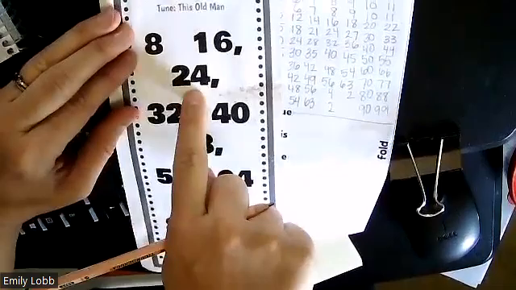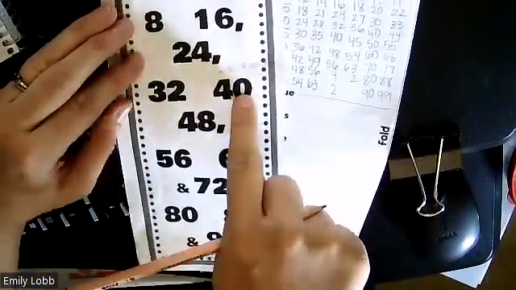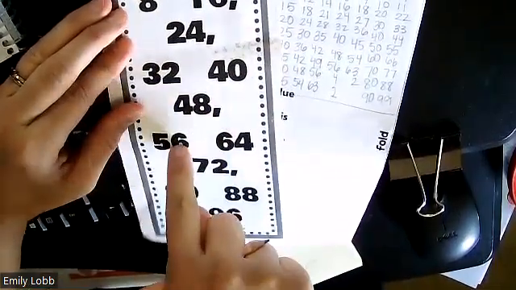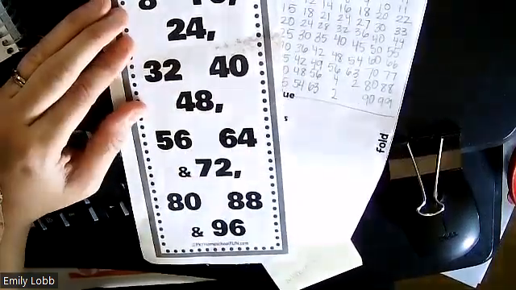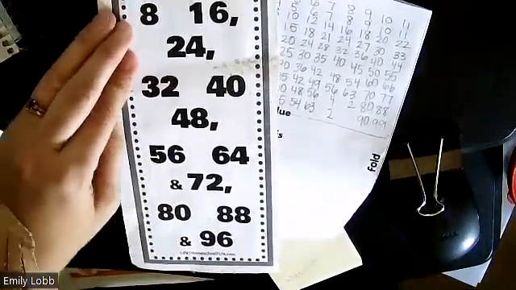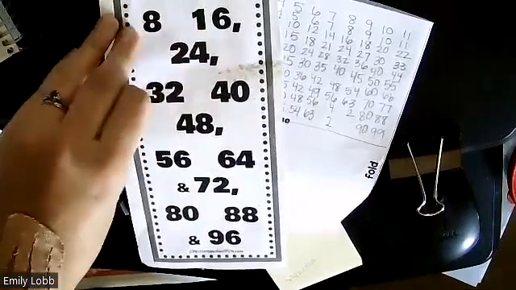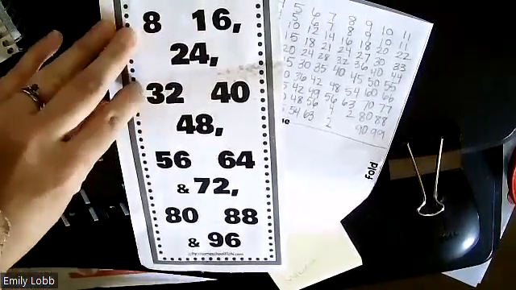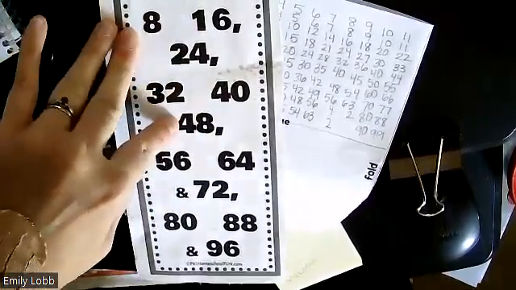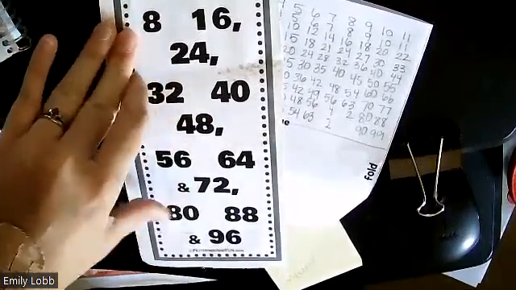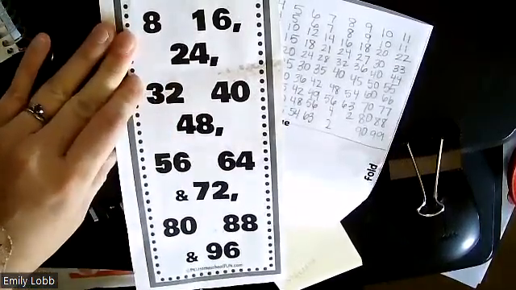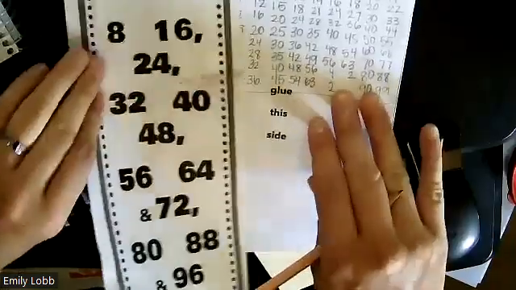8, 16, 24, 32, 40, 48, 56, 64, and 72, 80, 88, and 96. 8, 16, 24, 32, 40, 48, 56, 64, and 72, 80, 88, and 96.